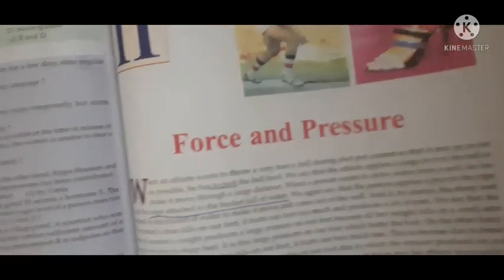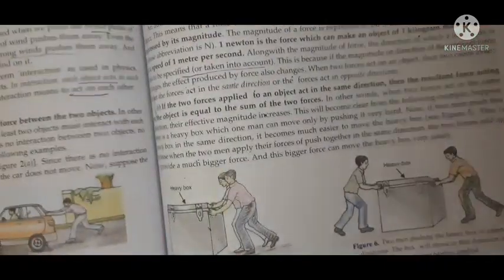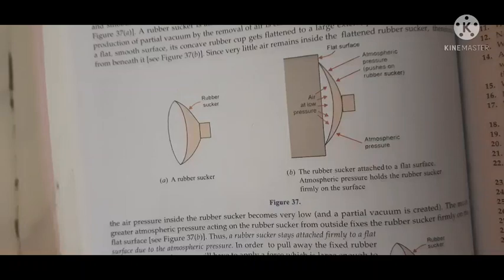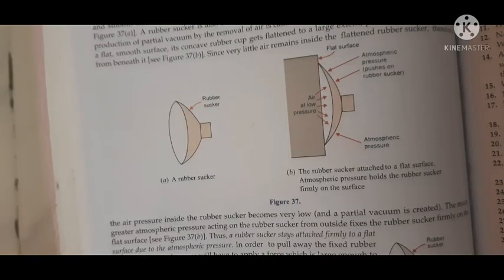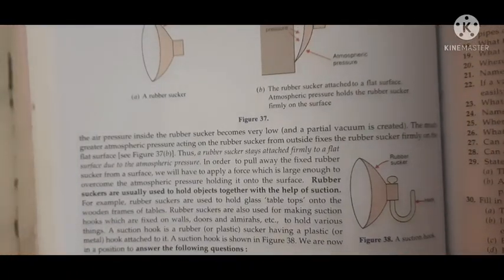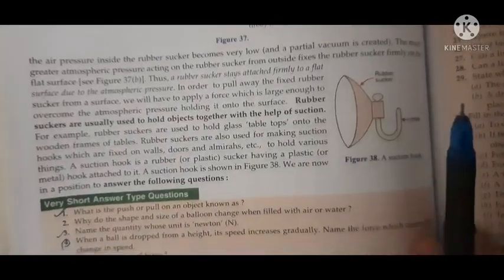Okay, so we will continue with the same chapter, force and pressure. Students, today I will discuss some question answers with you. Open page 208. Just see in your books. I hope you can see.